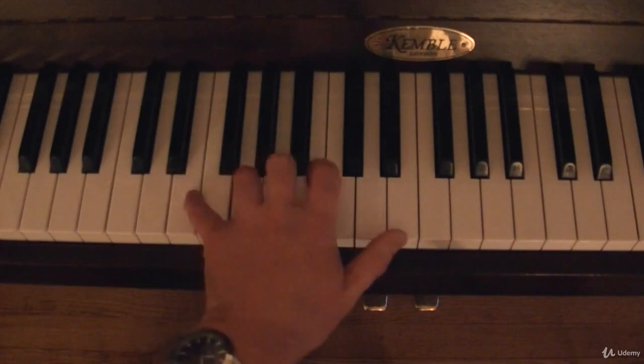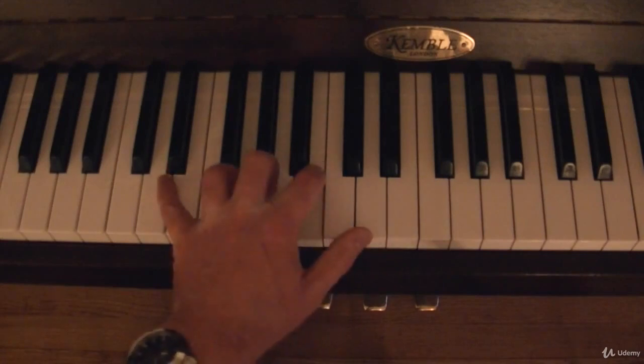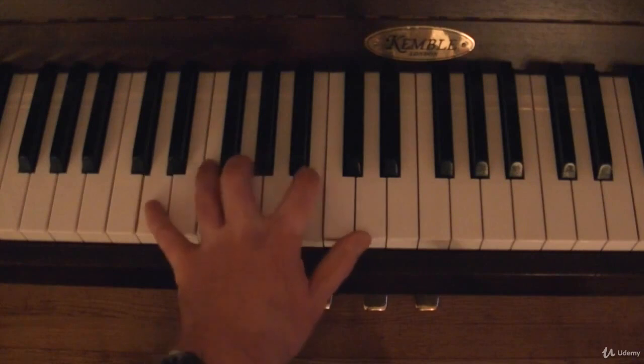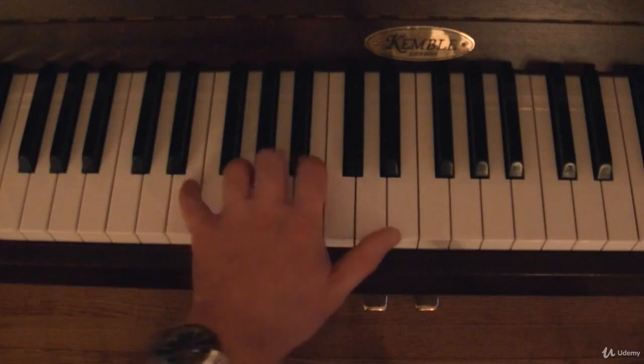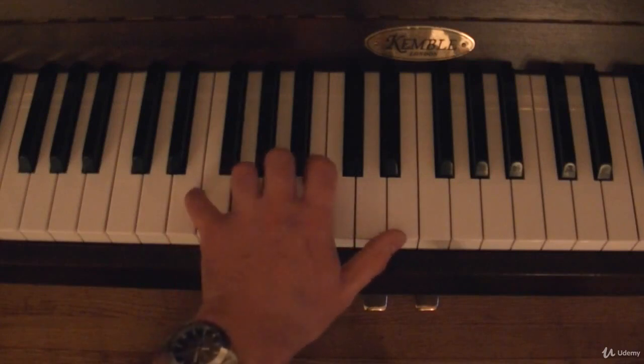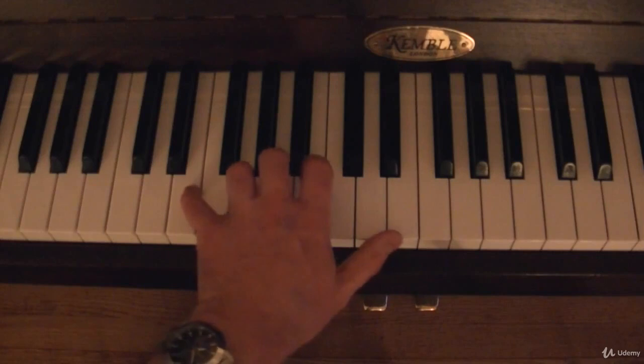Okay, if you find any of that awkward, especially on the G major chord, feel free to substitute it for finger 3.